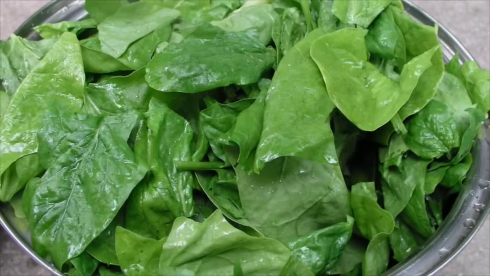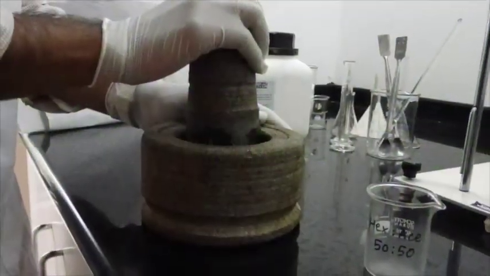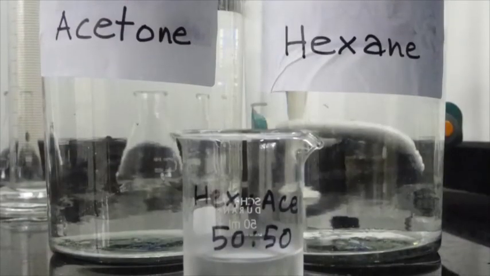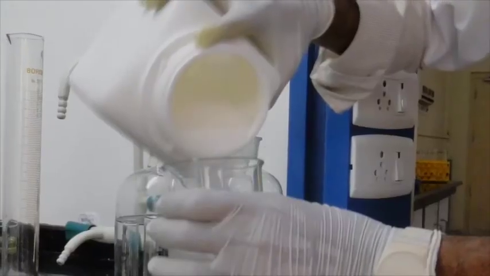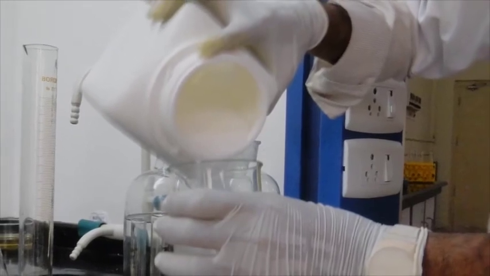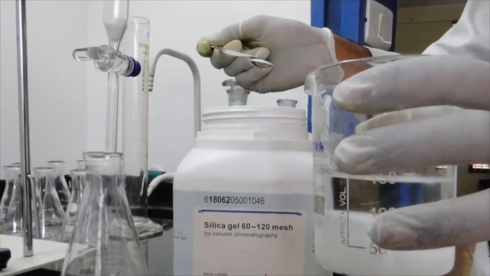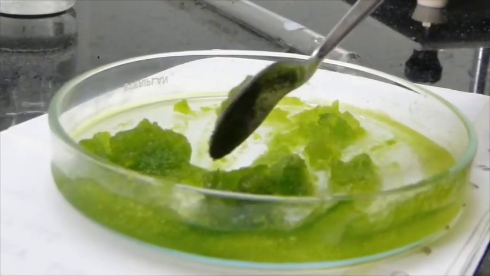The spinach extract is prepared by first grinding fresh spinach using a mortar and pestle, and then extracting it with hexane acetone mixture in the ratio 1:1. This crude extract is filtered, and anhydrous sodium sulfate is added to remove the traces of water. This extract is once again filtered and adsorbed on about 3 grams of silica gel and dried to afford a free-flowing silica gel with the crude extract adsorbed on it.